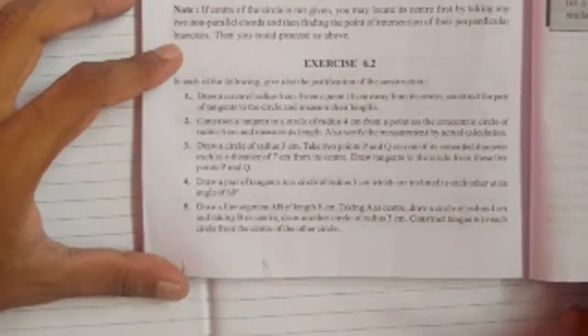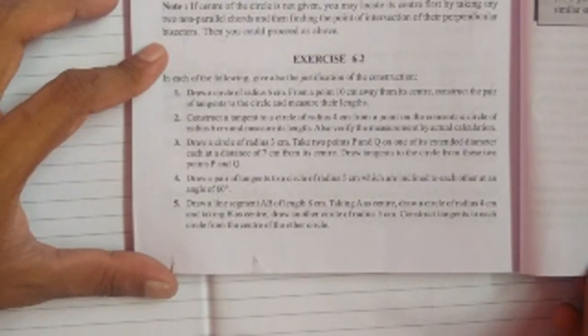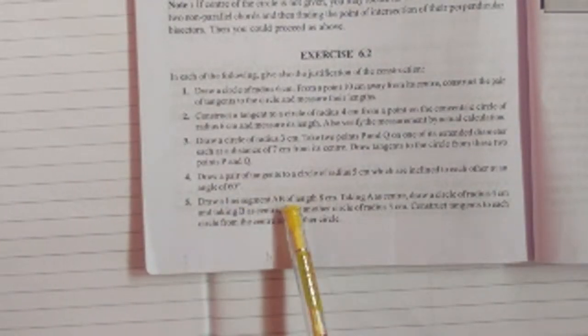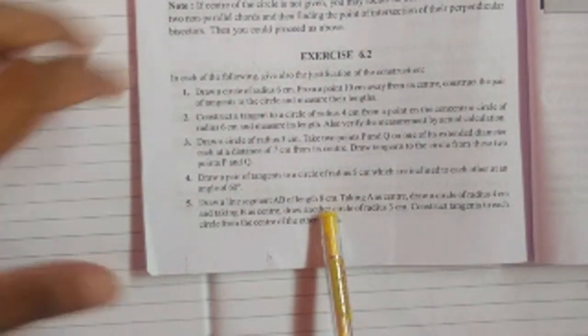The next one, the fifth one. Read the fifth question carefully. Draw a line AB of length 8 centimeter.